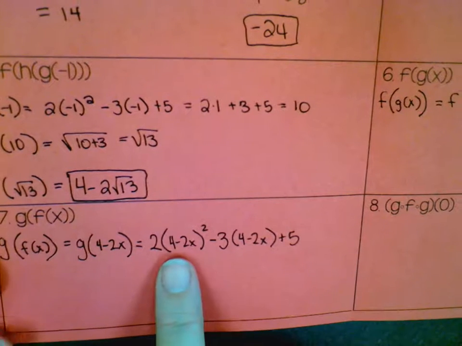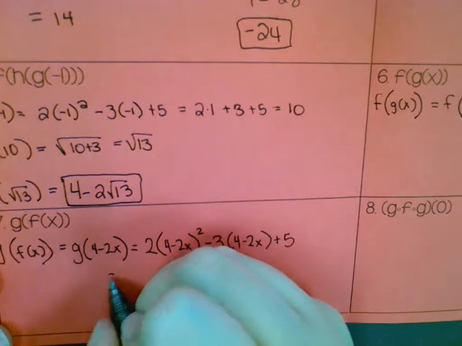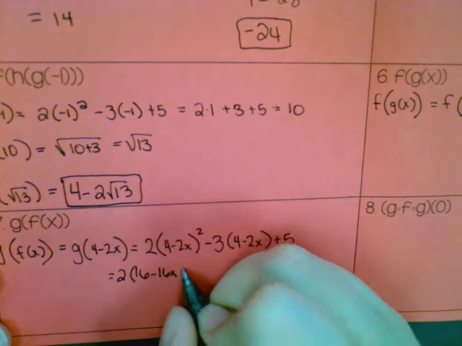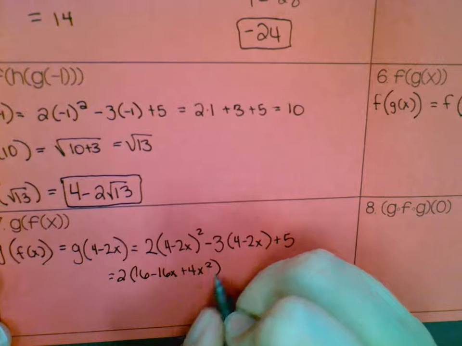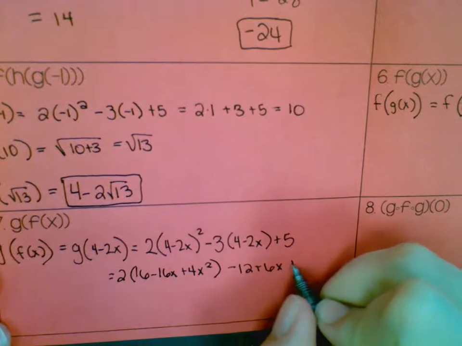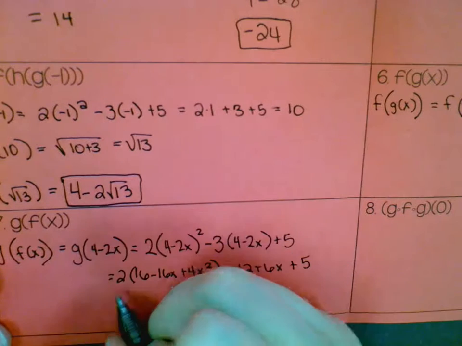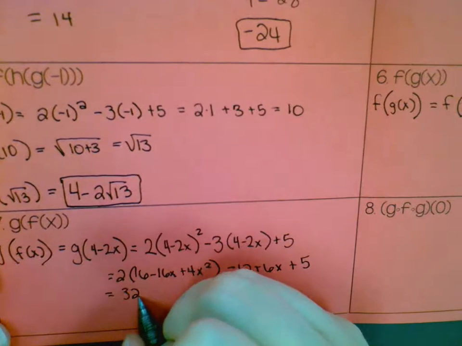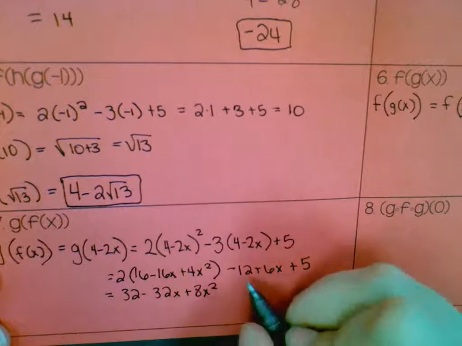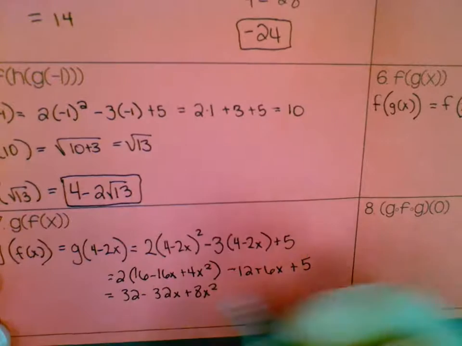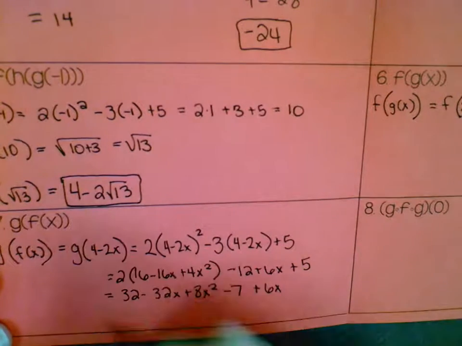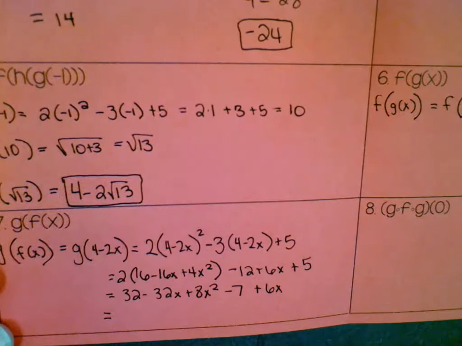Okay, so from here we need to FOIL. I'm not going to show you the math, I'm just going to do it. So we get 16 minus 16x plus 4x squared minus 12 plus 6x plus 5. So I'm going to distribute. So 32 minus 32x plus 8x squared. I have some like terms here. Minus 12 and plus 5 is minus 7 plus 6x. So now I'm going to combine like terms and put them in the right order.